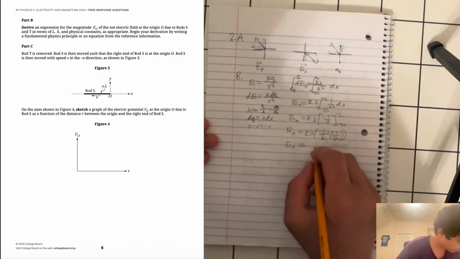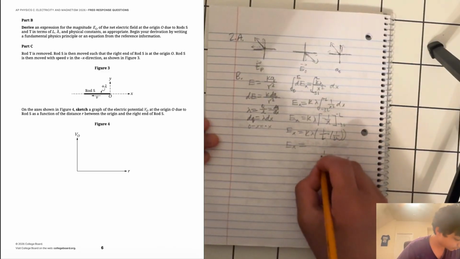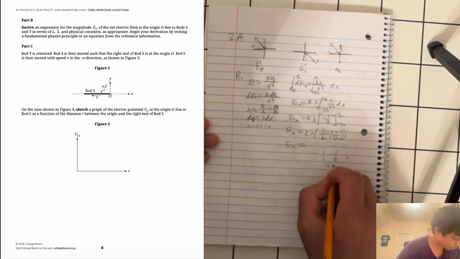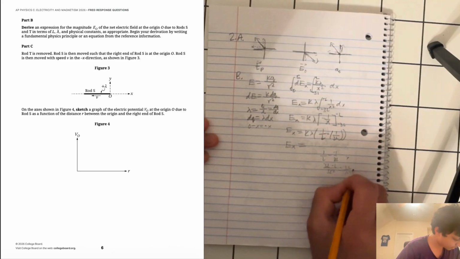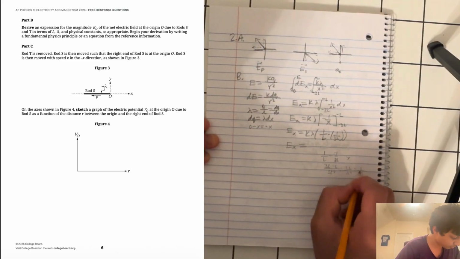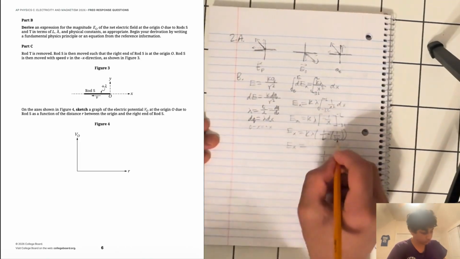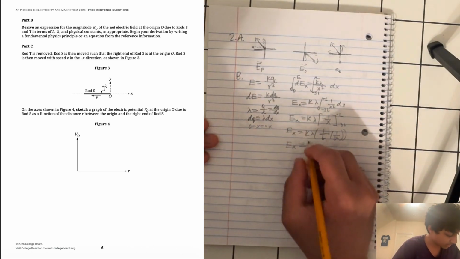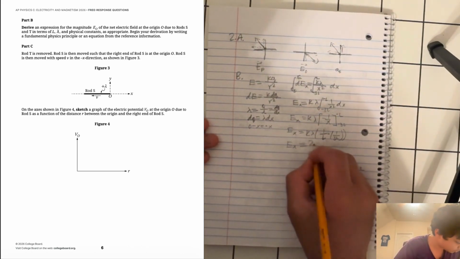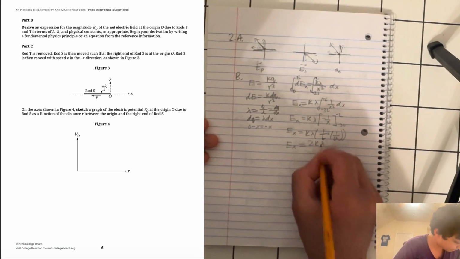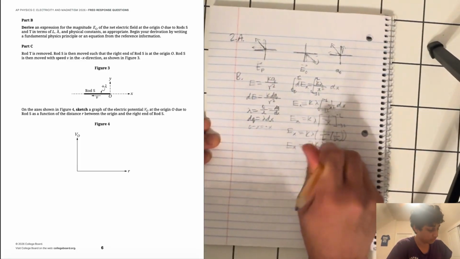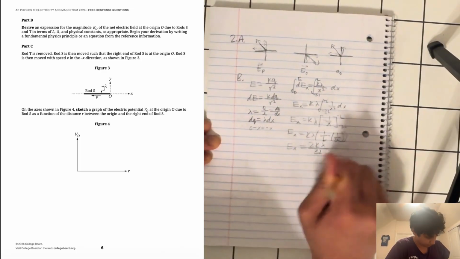And so let's just do a little bit of scratch work here. 1 over L minus 1 over 3L: 3L minus L over 3L squared, 2L over 3L squared. We have 2 over 3L as the simplified version of this. So we have 2K lambda over 3L as the net electric field in the x direction.